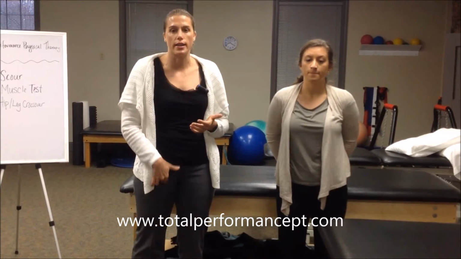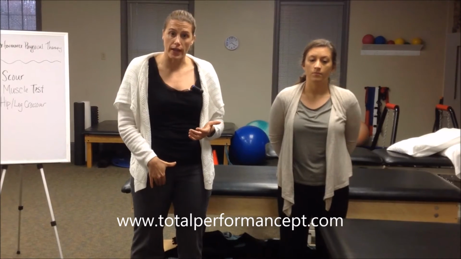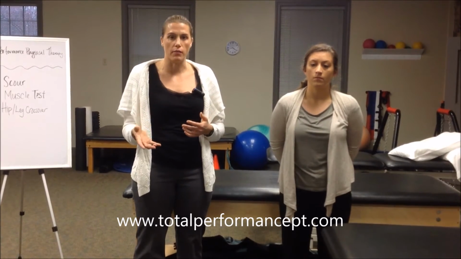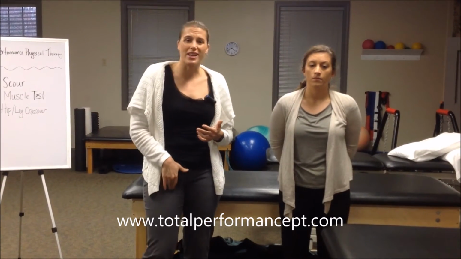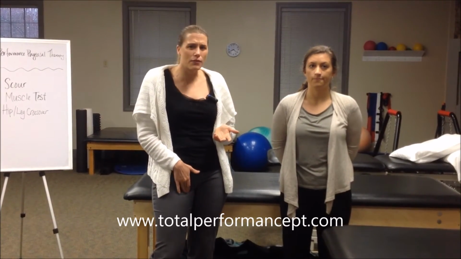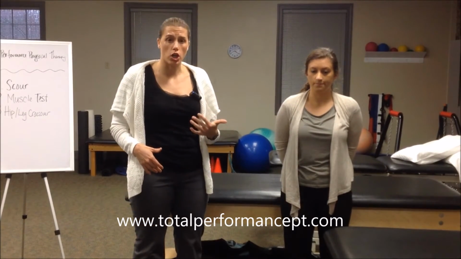And a lot of times with a groin strain, people say, it hurts right here. Push on that spot. Does it hurt when you push on that spot? If the answer is yes, you're most likely looking at a groin strain. You're looking at some muscle involvement. If the answer is no, I push there and I feel the pressure from my fingers, but it's not really painful, nothing too bad, you're most likely looking at a hernia.